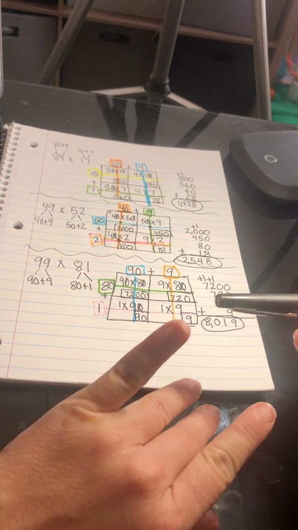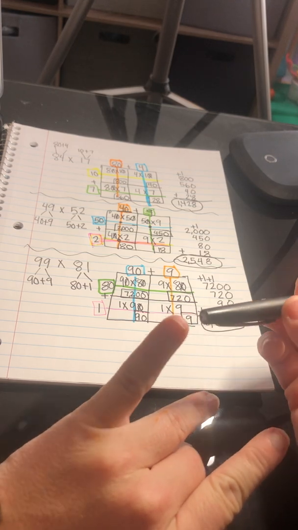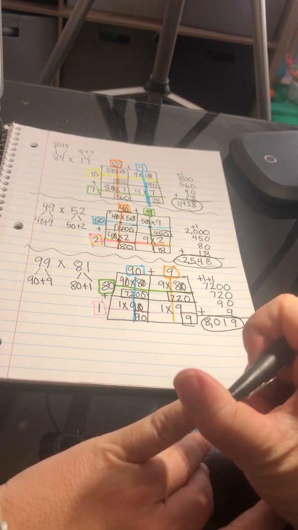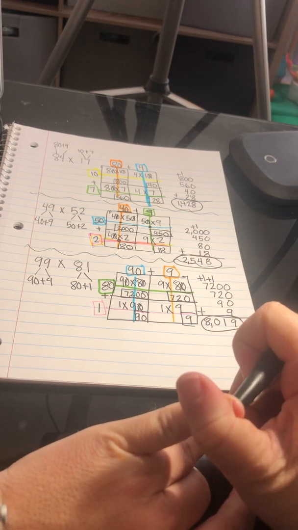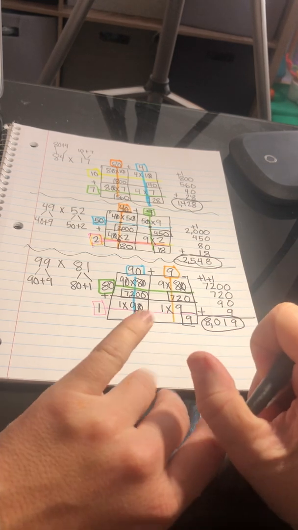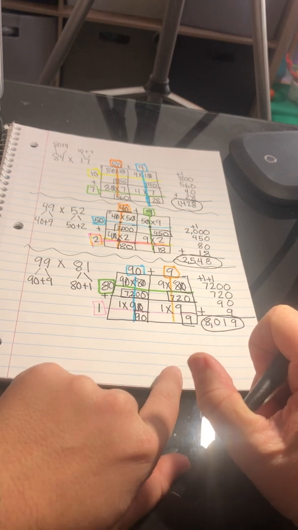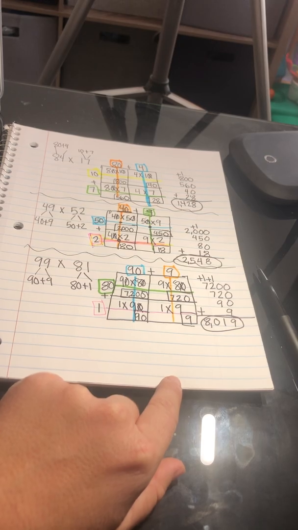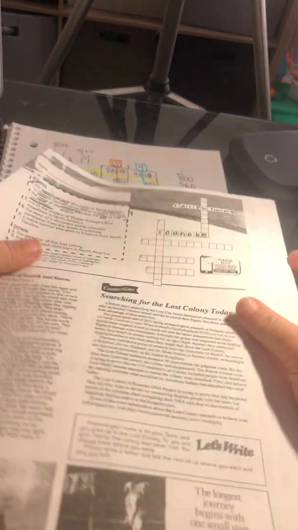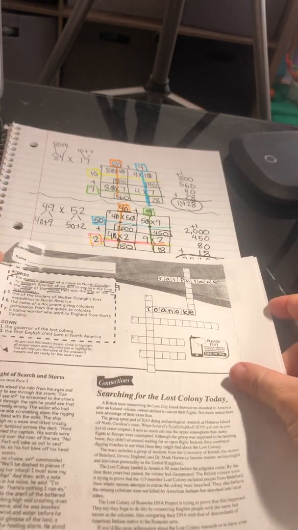All right. Now, listen. After lunch, you guys go to the library. When you get back from the library, you're going to finish your crossword puzzle and do the quiz for the social studies. Remember, it's on the back. The crossword puzzle looks like this.